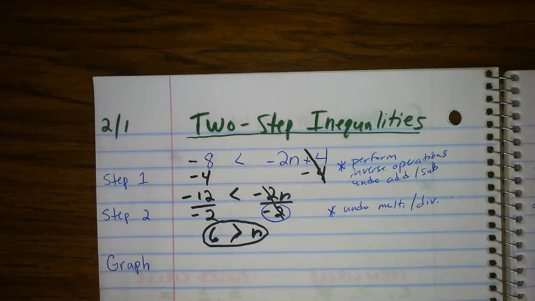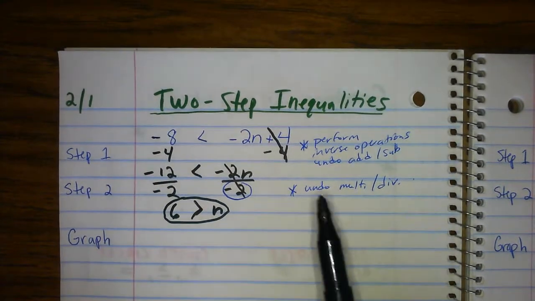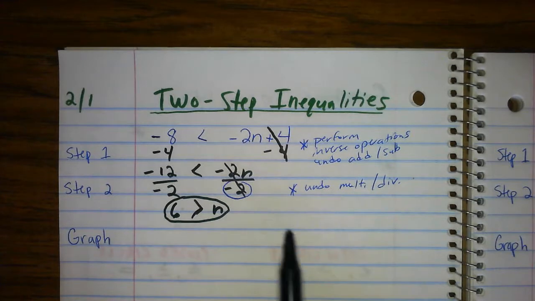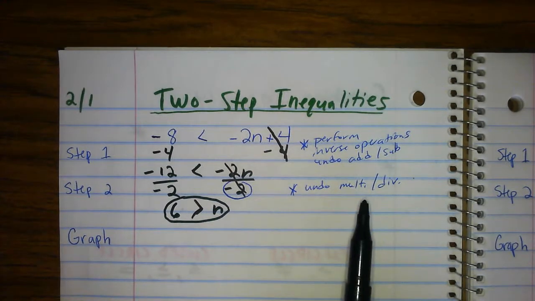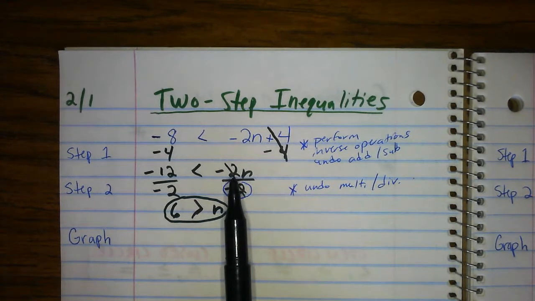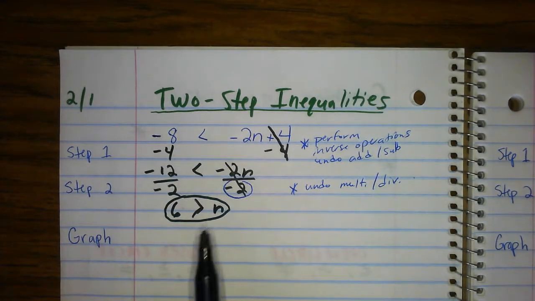So 2 steps to this inequality. First, I had to undo the addition or subtraction, right here, -4 minus 4. The second step was to undo multiplication or division. I had multiplication, so I had to undo it with division. The opposite of times -2 is divide by -2, so I had to do that on both sides. That's how I got my answer.